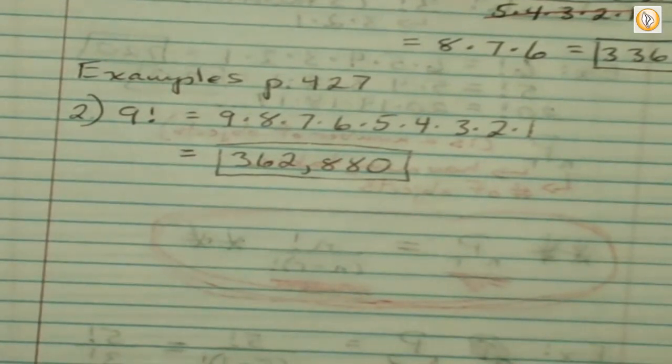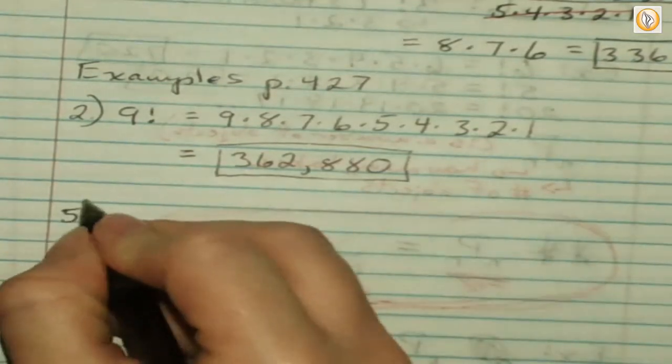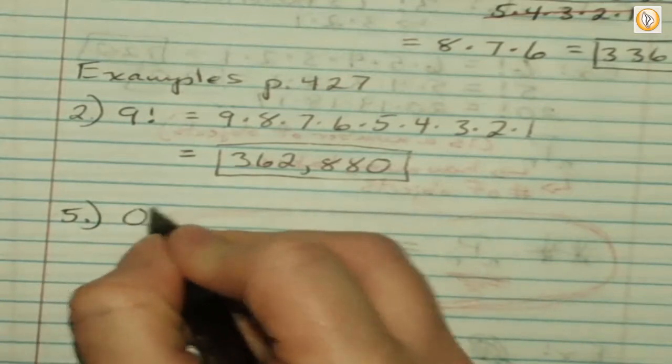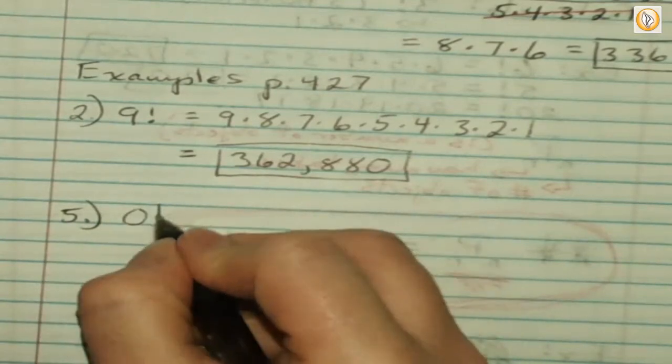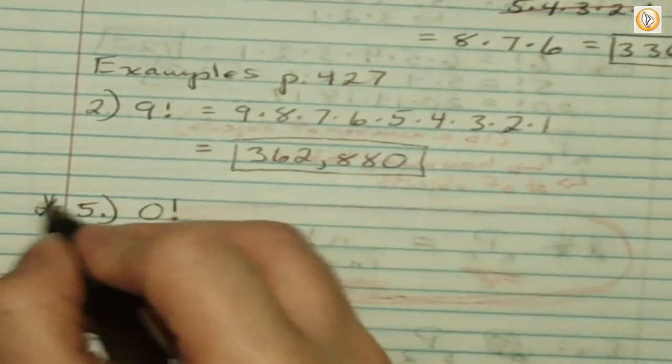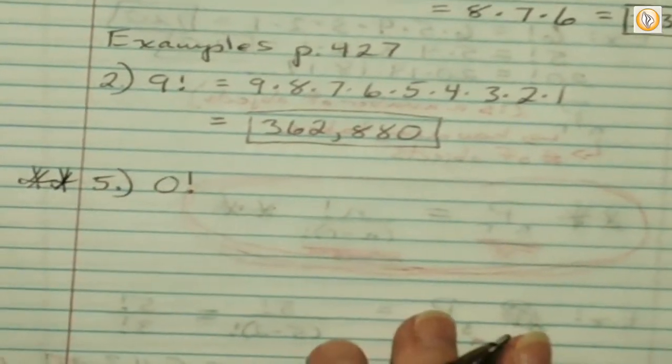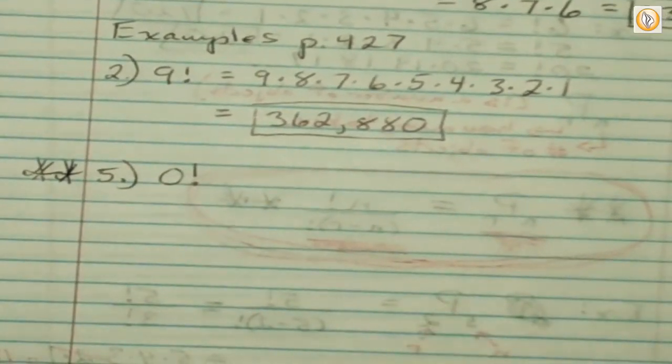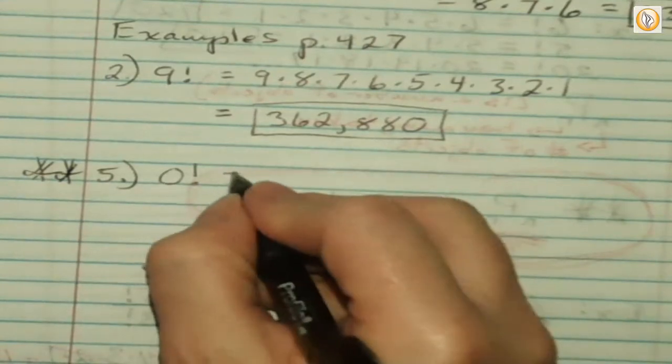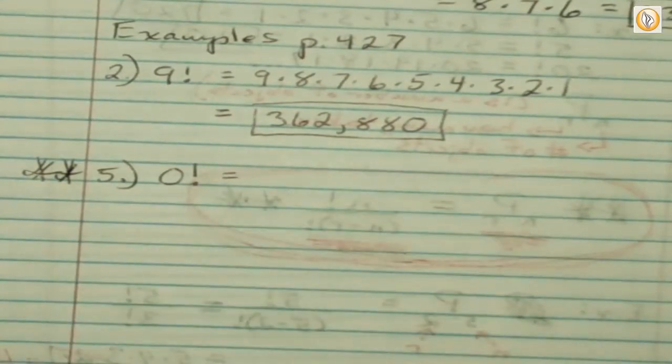Okay, any questions about that? Let's look at number 5. 0 factorial. I'm going to put a star here as part of your notes. 0 factorial. Those of you that have a graphing calculator, see what 0 factorial is.